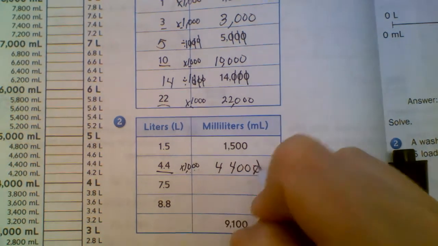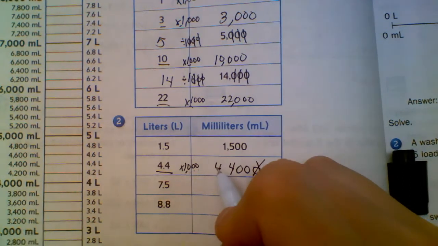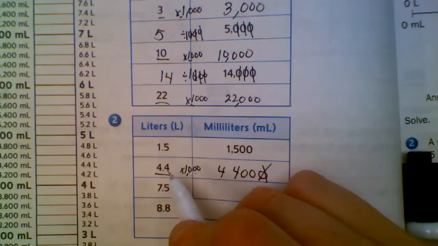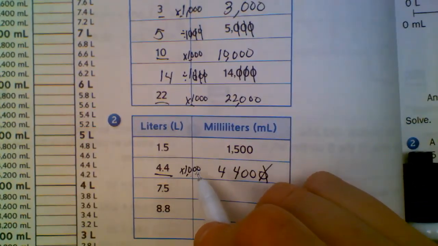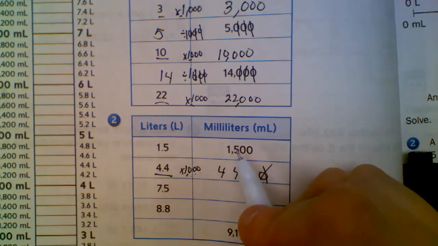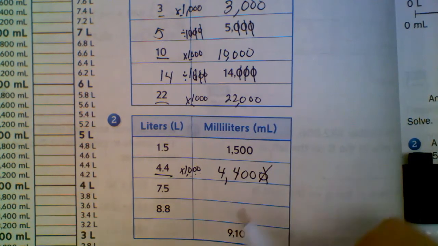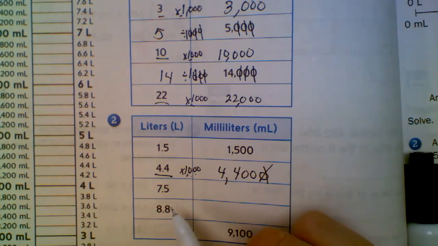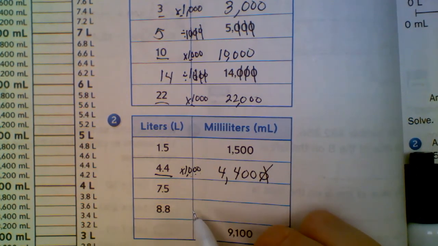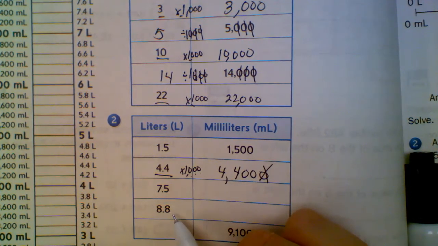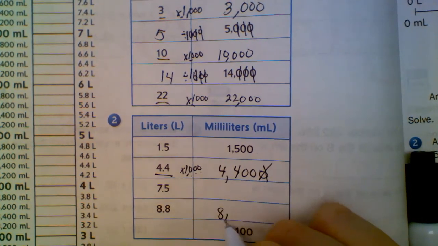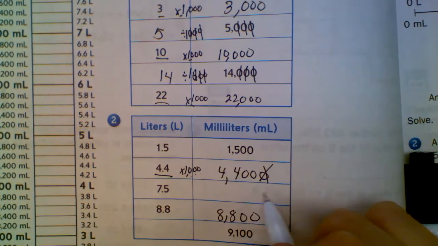Oops, sorry. We only have 2 zeros because we're timesing by 1,000, but that extra 0 is taking up the place where that 4 is, just like it did on top. So 4,400. I'll do the bottom with you. So we only add 2 zeros because it's taking off that extra spot there behind the decimal. So we go 8, 8, 0, 0.